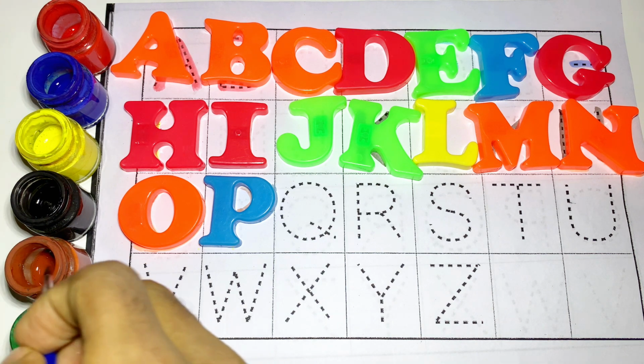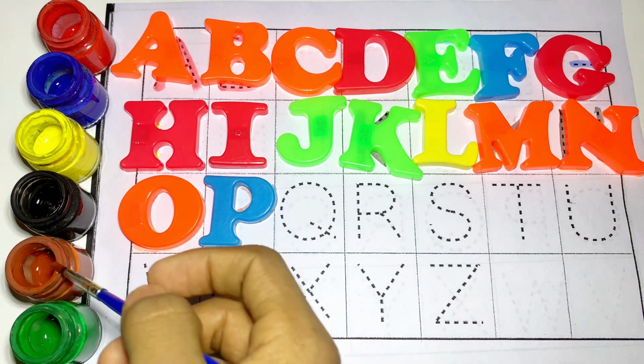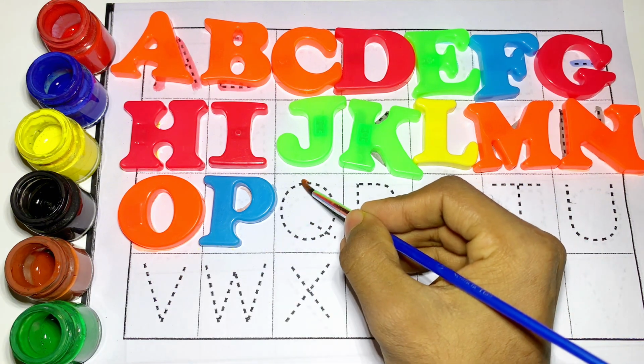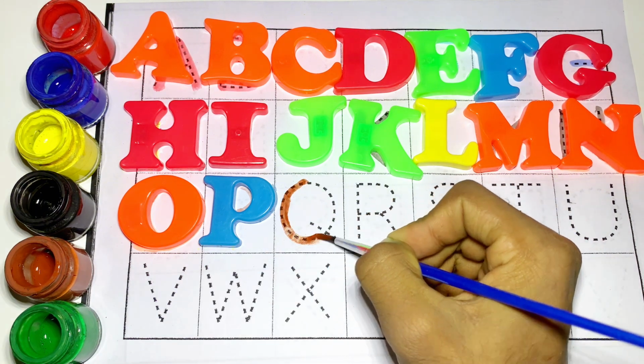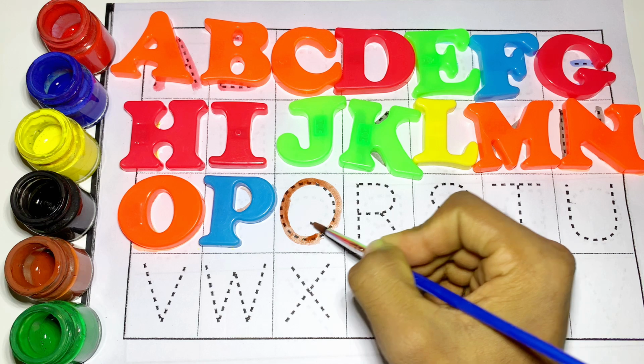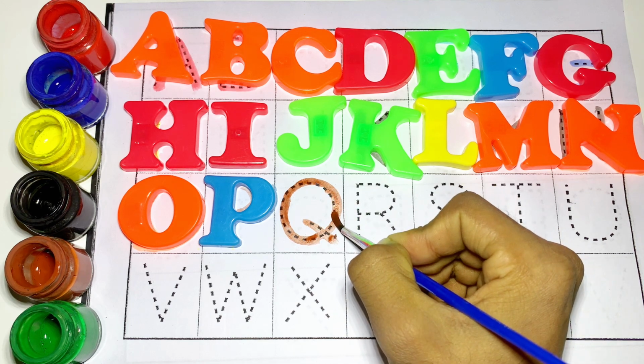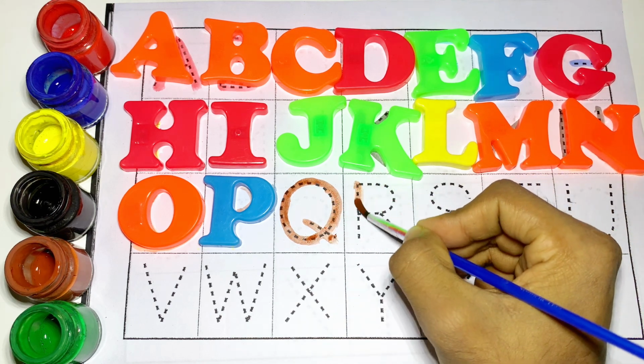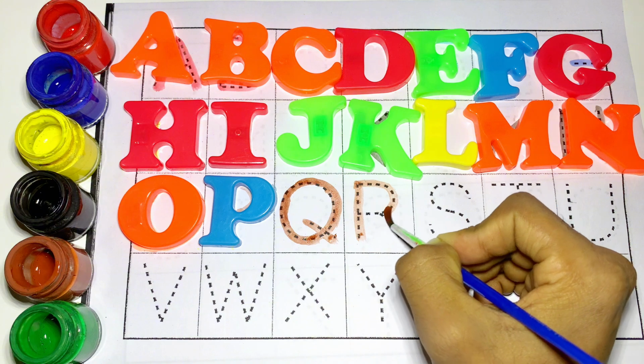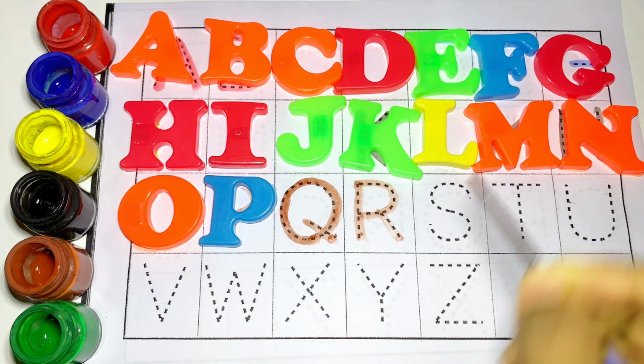Kids now draw Q. Q for queen and use brown color. R for rose. R for rice.